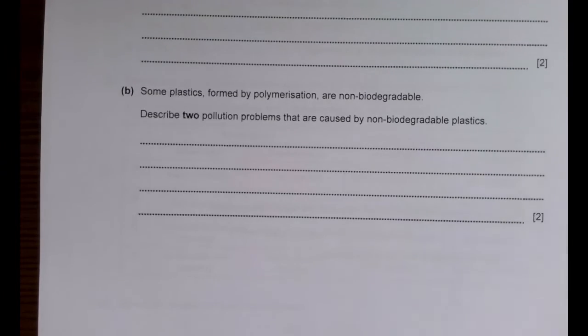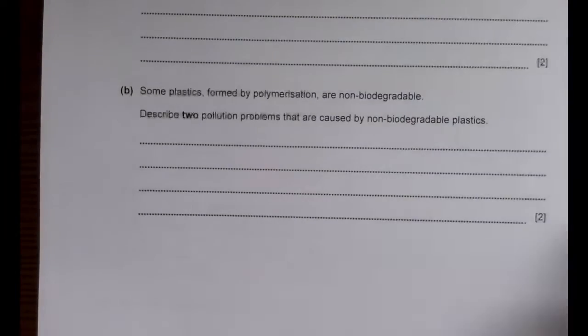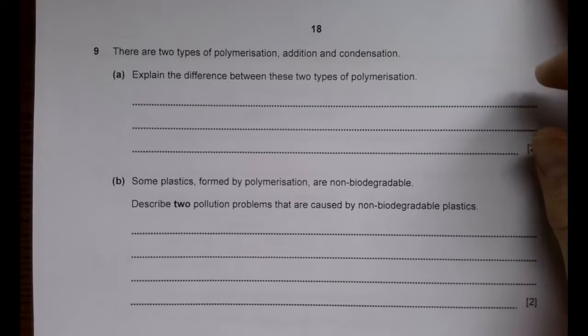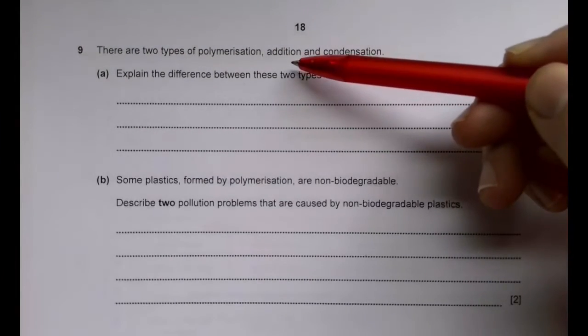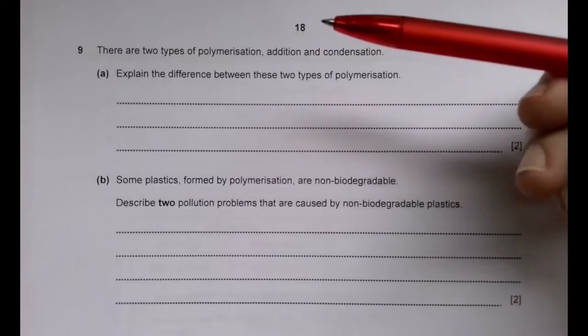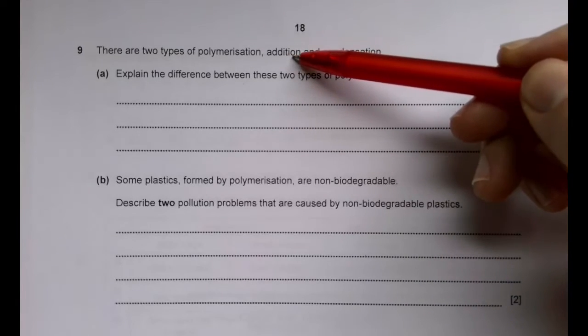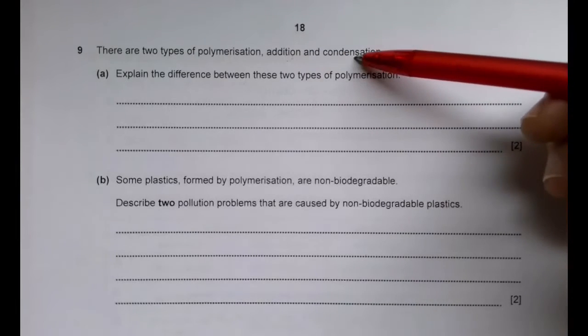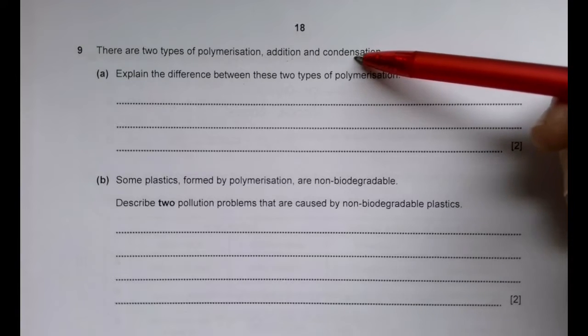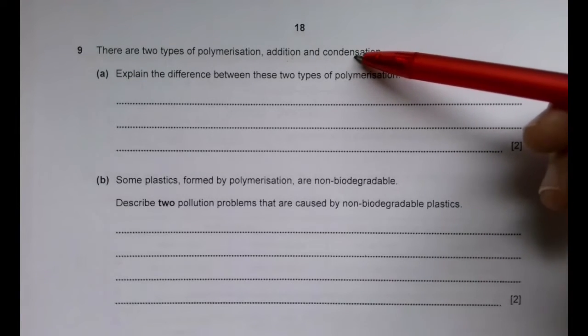Next, there are two types of polymerization: addition and condensation. Explain the difference between these two types of polymerization. So as we just saw in the last video, addition only starts with one reactant, or the reactants must be unsaturated hydrocarbons. Condensation, each reactant has to have two functional groups, or the reaction involves the loss of water, anything like that.